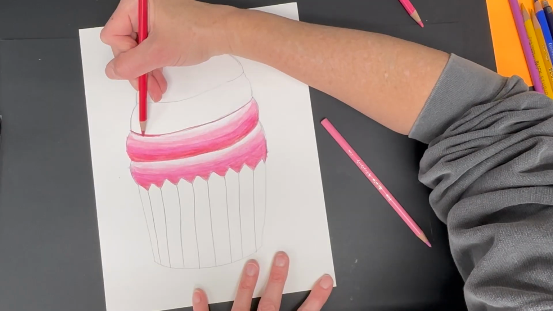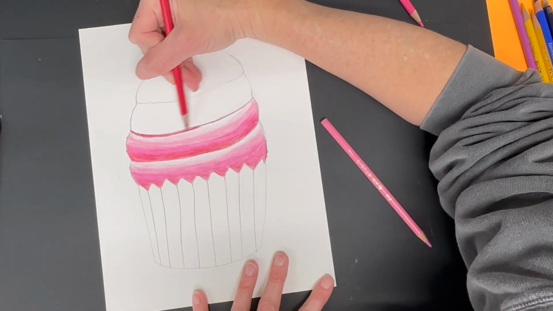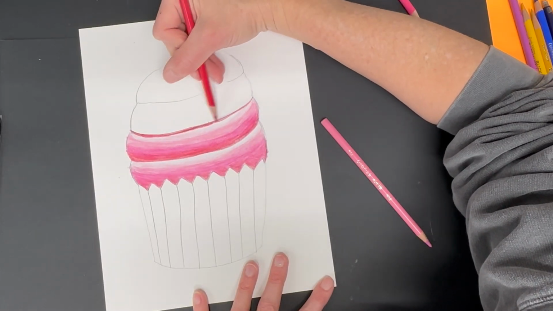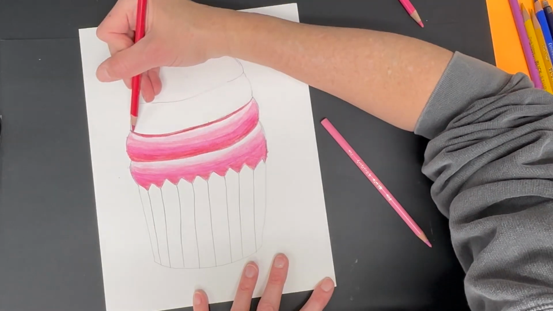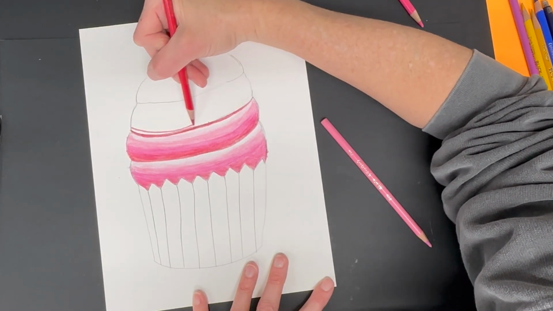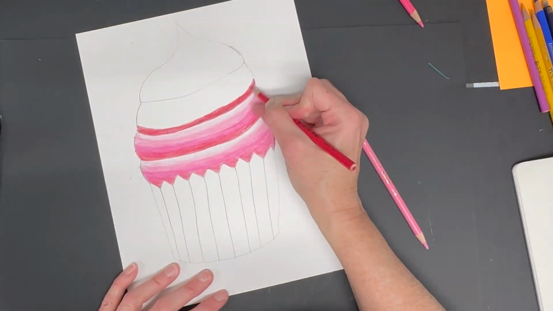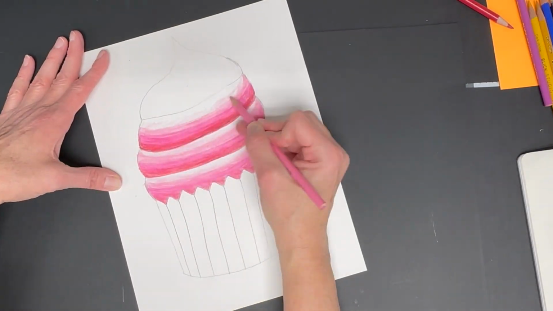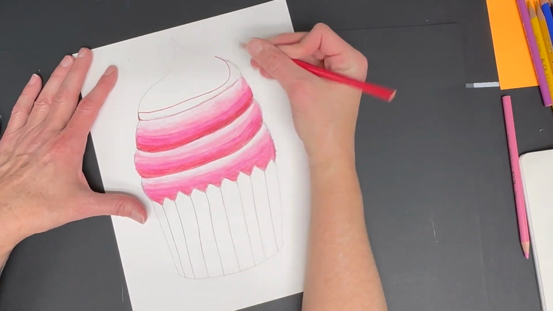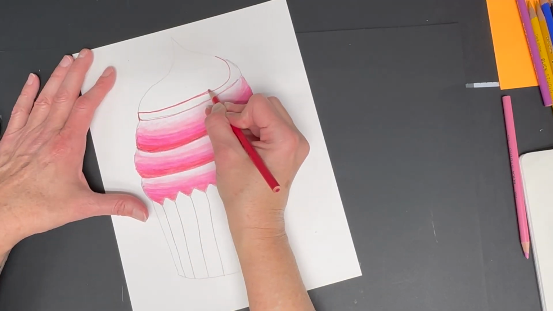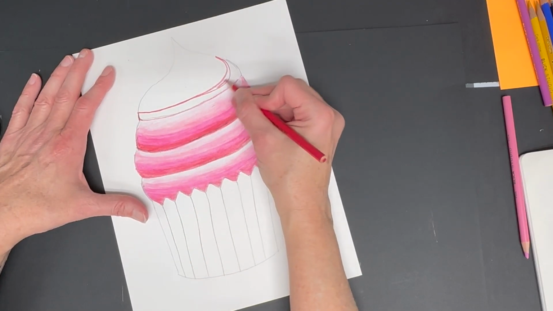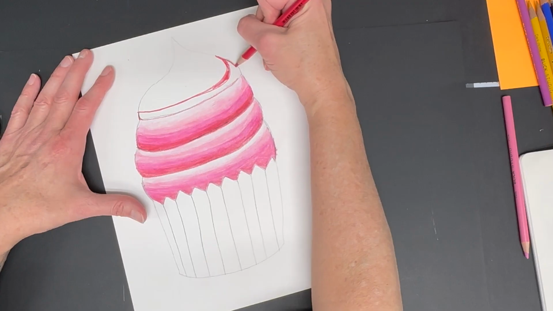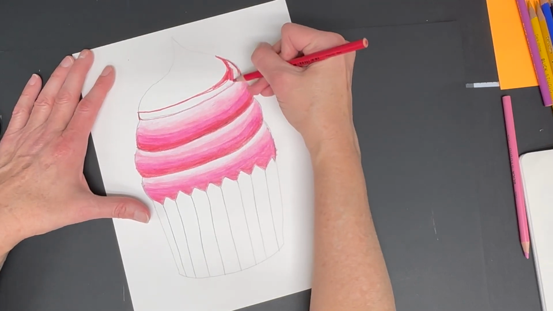And I'm just gonna stop talking now and let you watch, because it's all gonna be the same from here on out. We're just gonna go dark along the bottom of your lines, and you're gonna blend from dark to light as you move up your cupcake, okay? Okay, when you get up to the top, the shadows are gonna be a little different, so you're gonna have them kind of come around the edge of your cupcake at the top, okay?